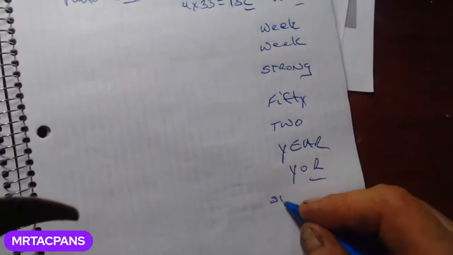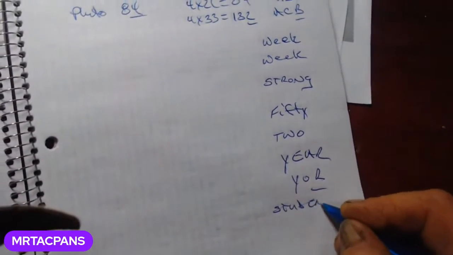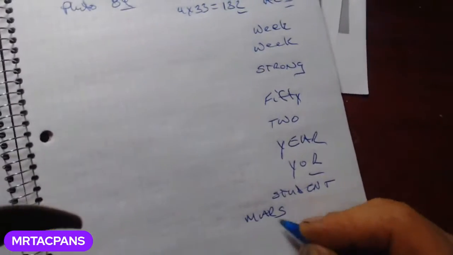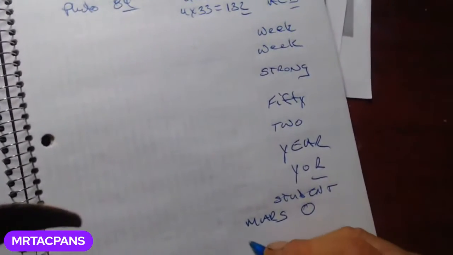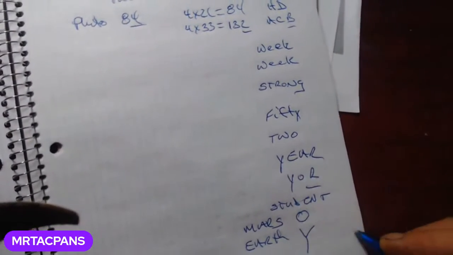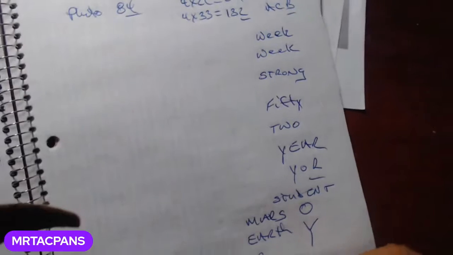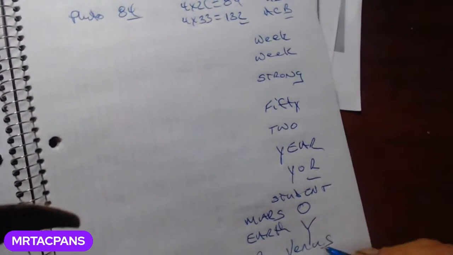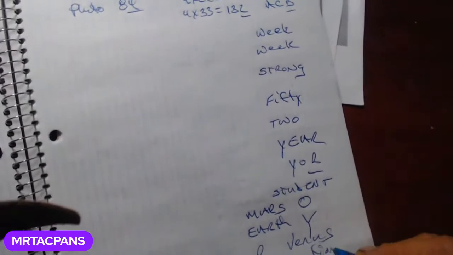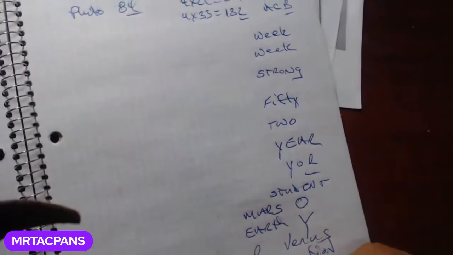When O and Y come together, okay, that is the union of Mars, which is O, and Earth, which is Y. The R is Venus. In production of Jupiter.